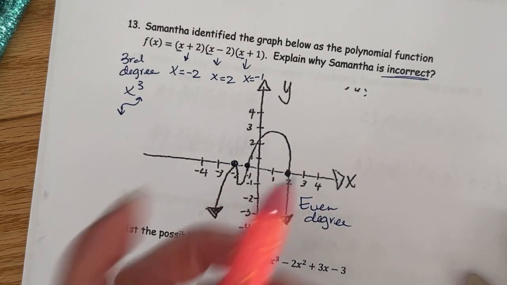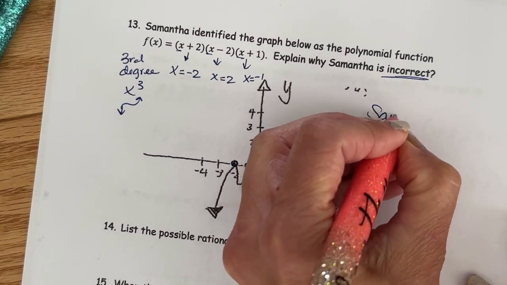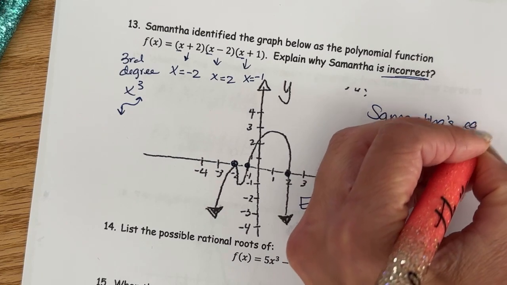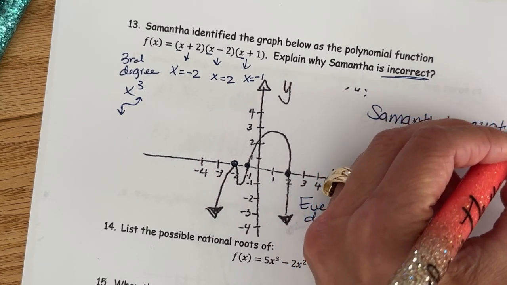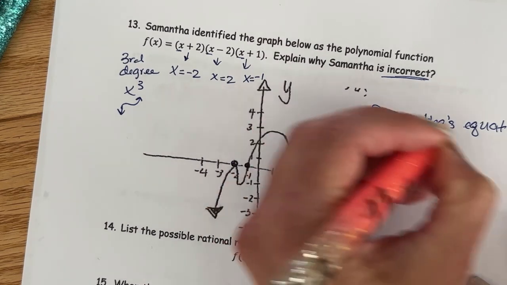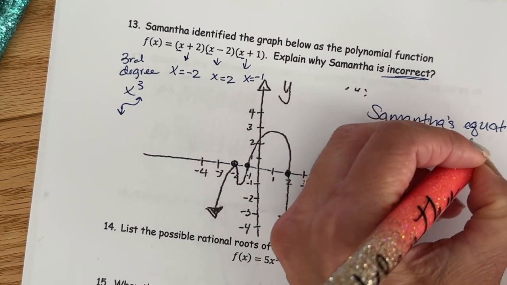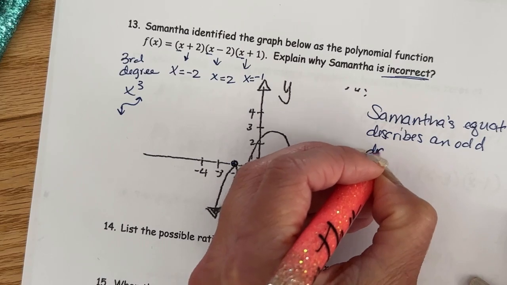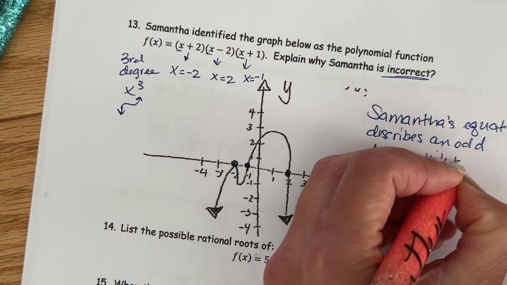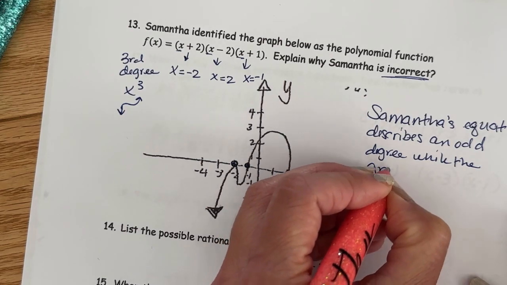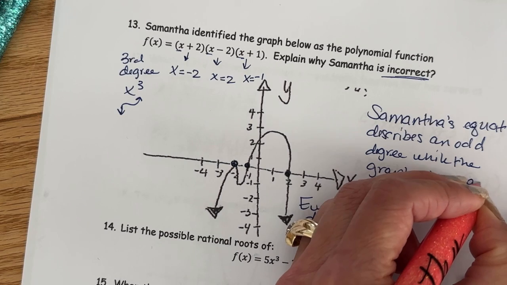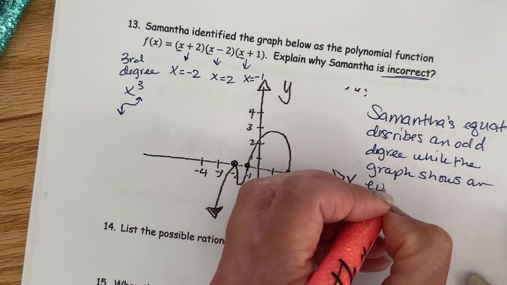So why is Samantha incorrect? Samantha's equation describes an odd degree while the graph shows an even degree.